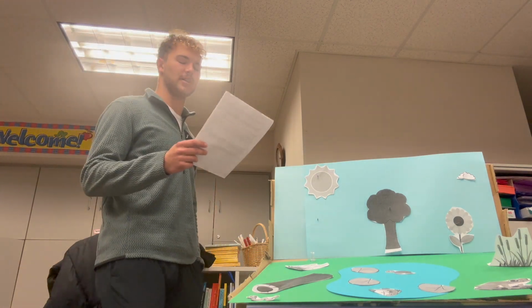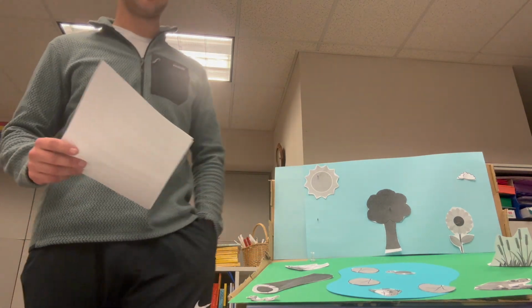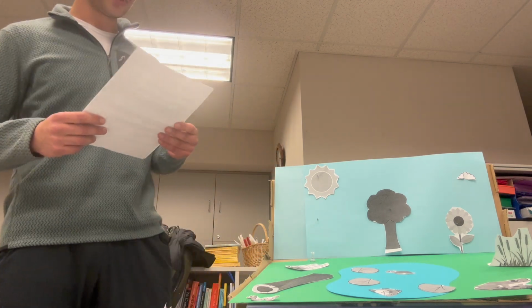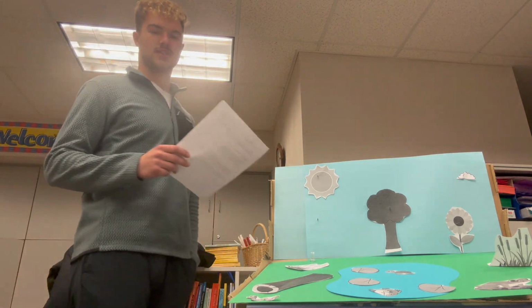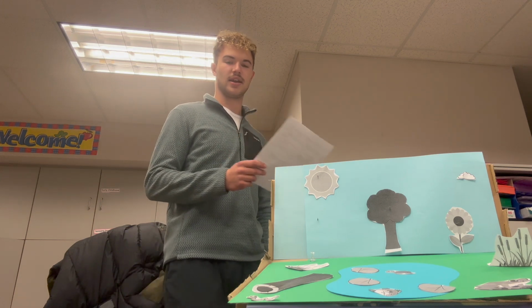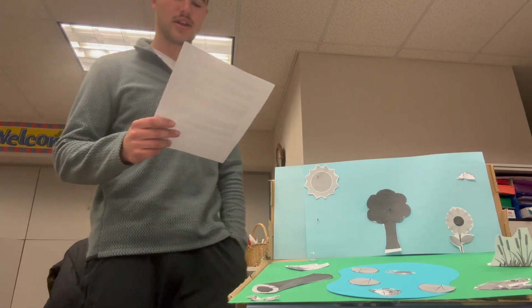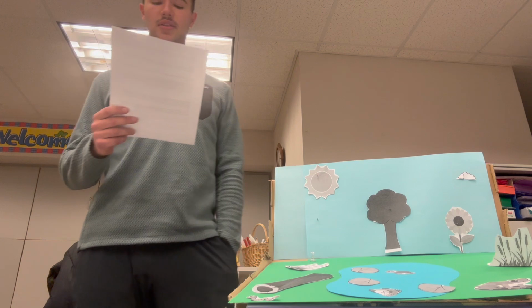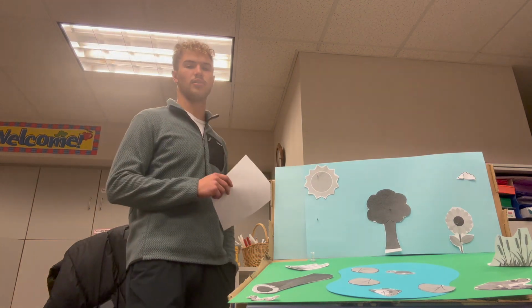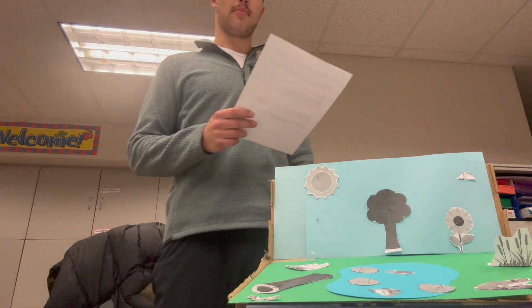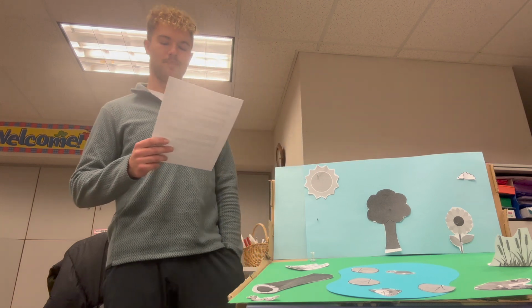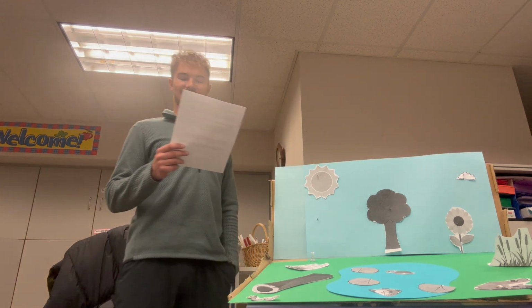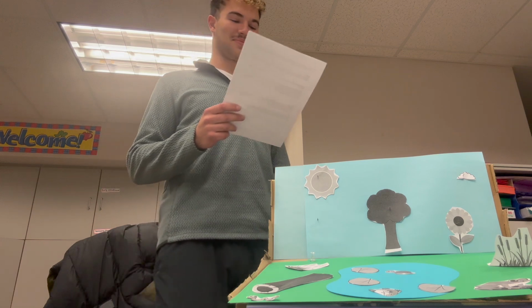Let's take a look at some of the parts of the ecosystem that we have in our project. So first we're going to take a look at the sun. The sun provides energy to the plants, to the trees, to the flowers, and to the algae. Plants use the sunlight to make their food through a process called photosynthesis. Remember we talked about that word? That's a vocab word. This energy is like the starting point for their food chain.